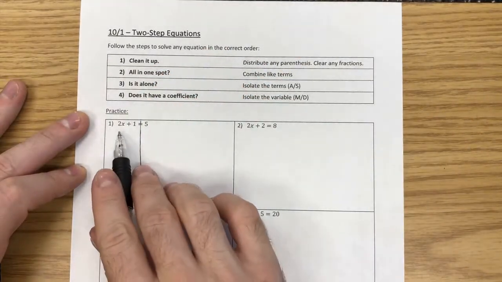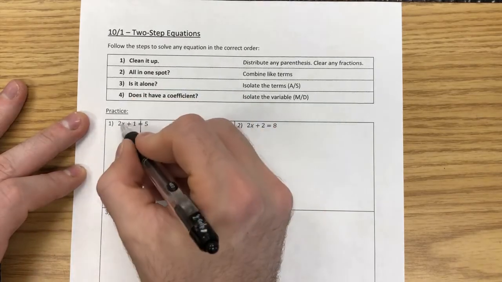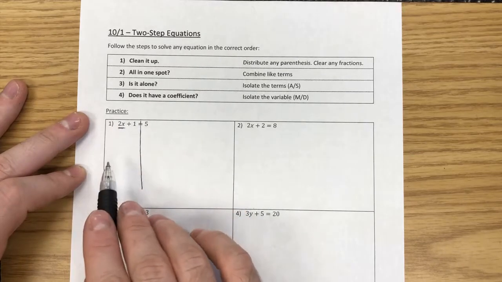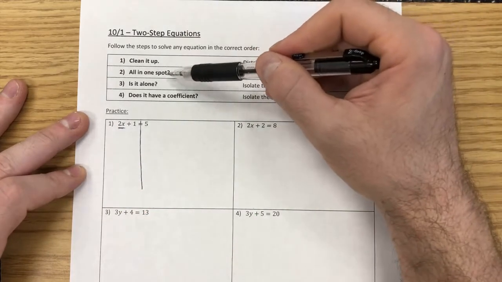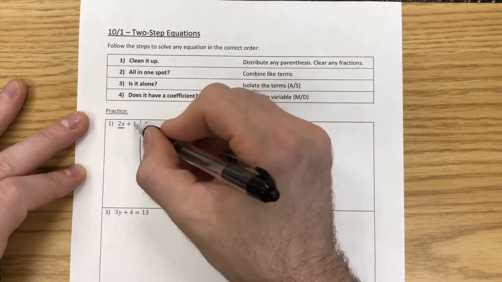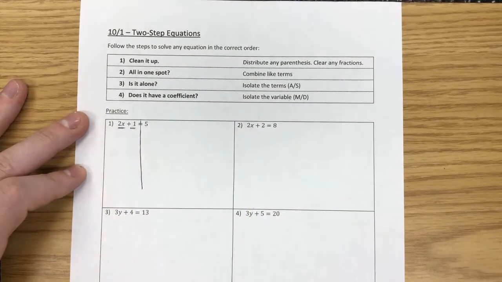So what we have today is if I have 2x plus 1 equals 5, I am wanting to isolate my x. Now my x is immediately connected to the 2. So the first thing that I notice is that x term is not alone. There's something else over there. It's a 1. So what I want to do is I want to get rid of the 1.